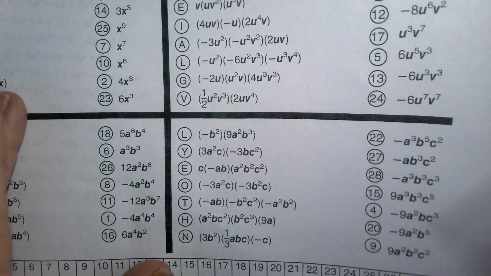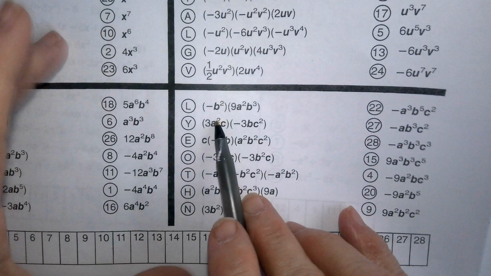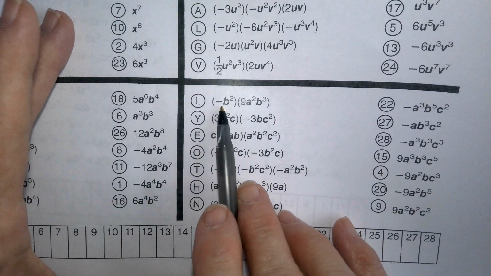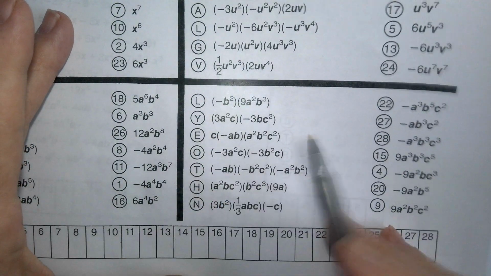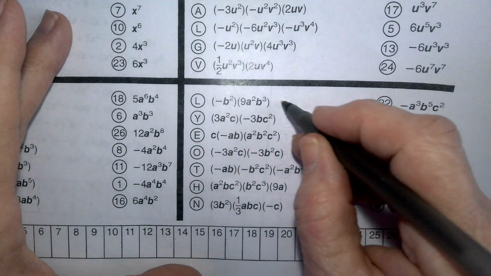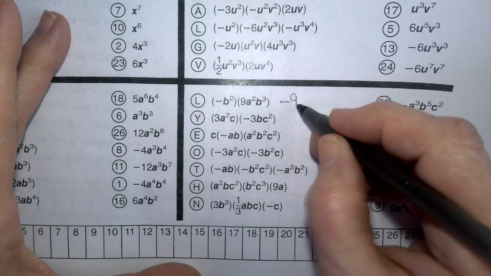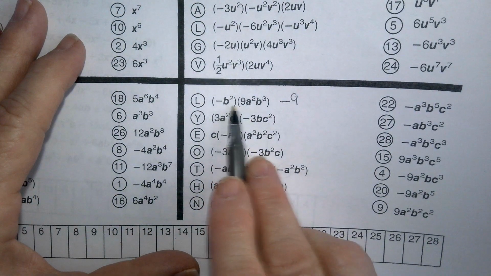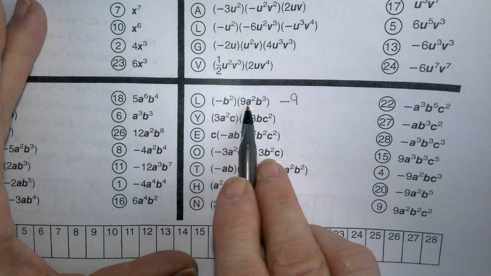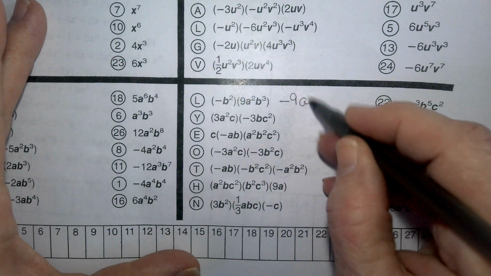We're finishing up this last page, and here's how you do this. It's very simple. You follow the rules of the exponents. Negative times a positive is a what? Negative. And again, 1 times 9 is 9. And then go alphabetically. Are there any more A's? No. So it's just A squared.